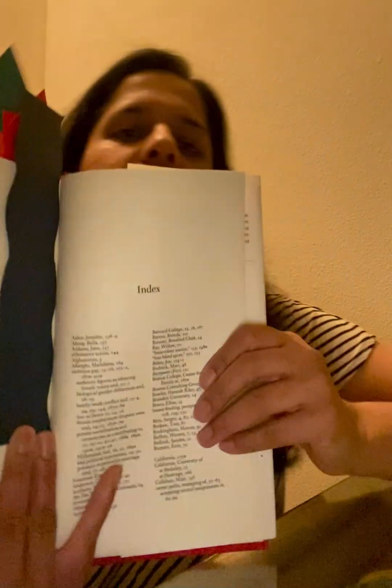And then you have something called the index, like over here. So you have the index page, which is a quick list of all the topics, names, subjects in the book, followed by a page number. So if you are looking for a certain name in the book, you can quickly go to the index page, look for the name, and then look for the page number next to it, and you can go back and reference it. So that's the index page.